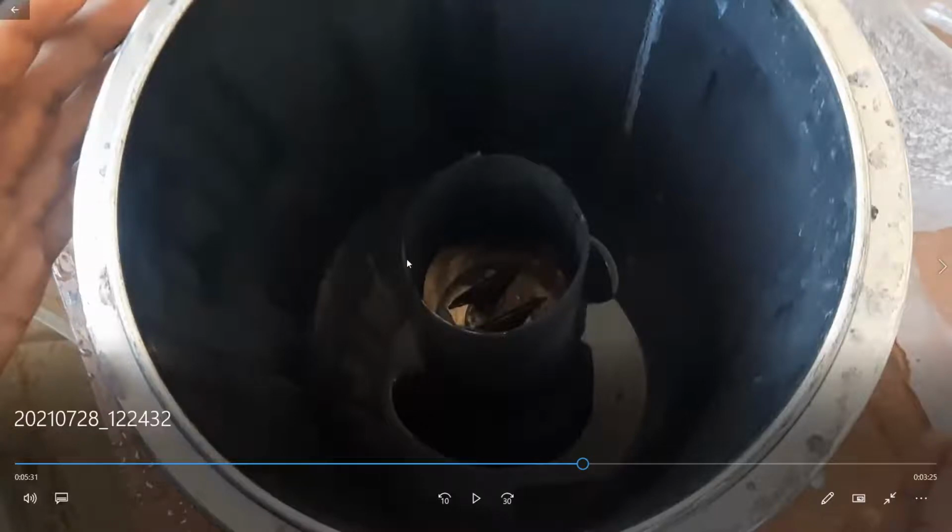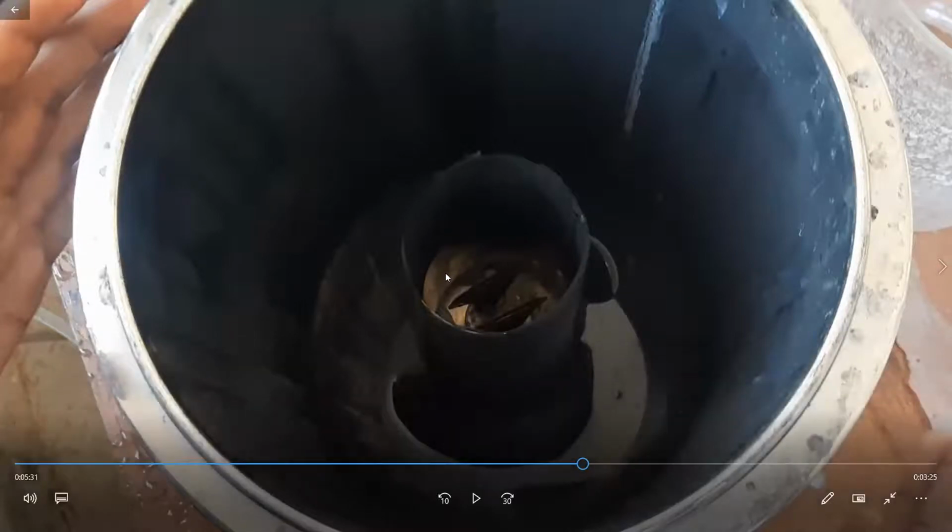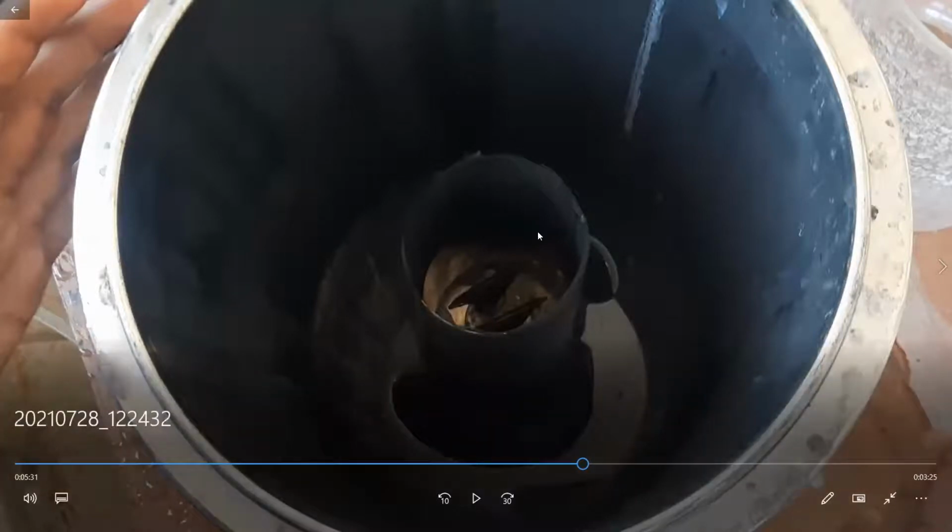So the heat produced by burning this LP gas should be absorbed by the water, right? There will be no way for heat to flow from here to anywhere outside. So we assume that the whole heat produced by burning LP gas is absorbed by the water.